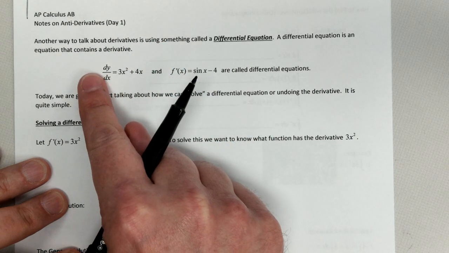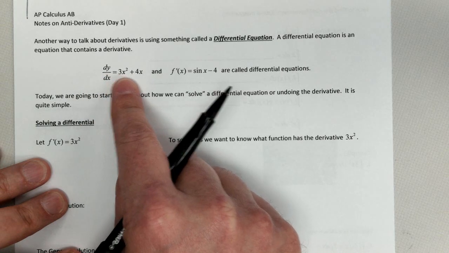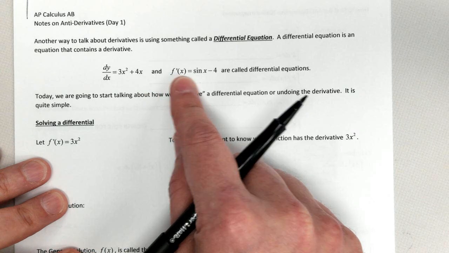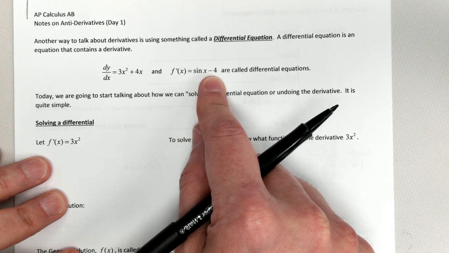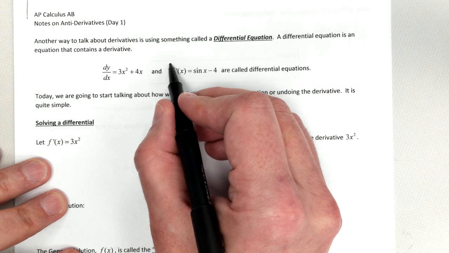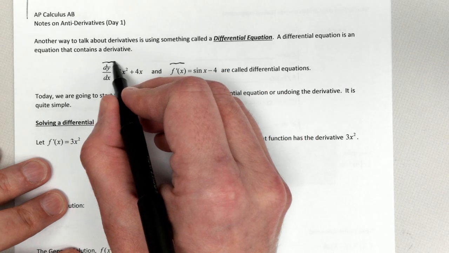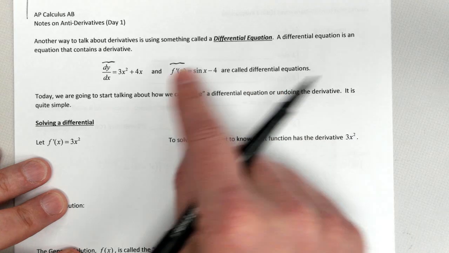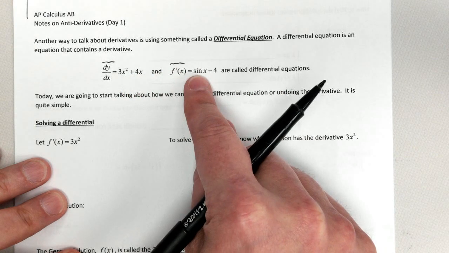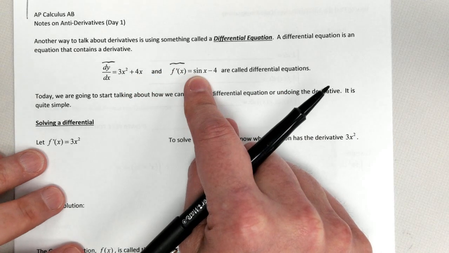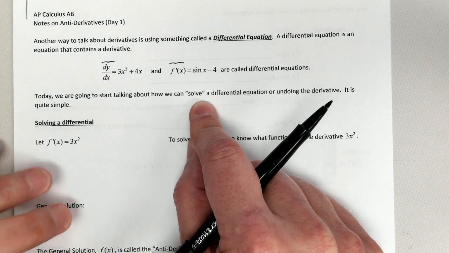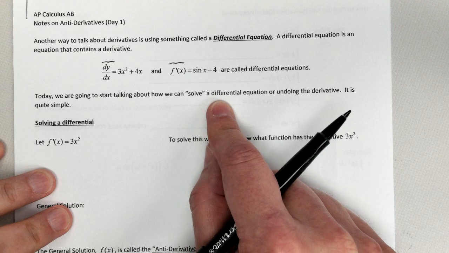Here we have dy/dx is equal to 3x squared plus 4x. And we have f prime of x, which is sine of x minus 4. If you notice, we're using that Newtonian notation, and we're also using that Leibniz notation. These are both called differential equations because they are derivatives. Today, what we want to start talking about is how we can solve a differential equation.